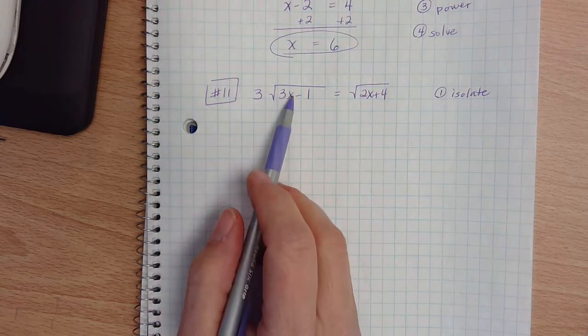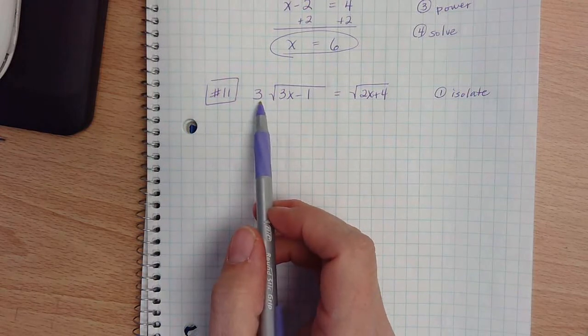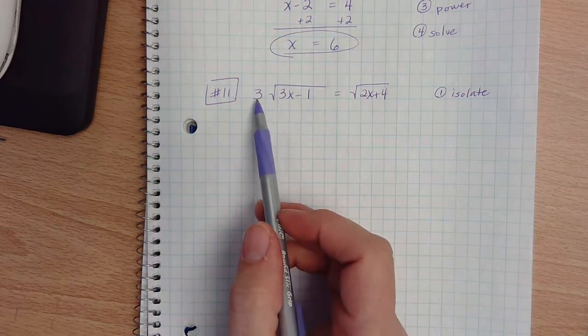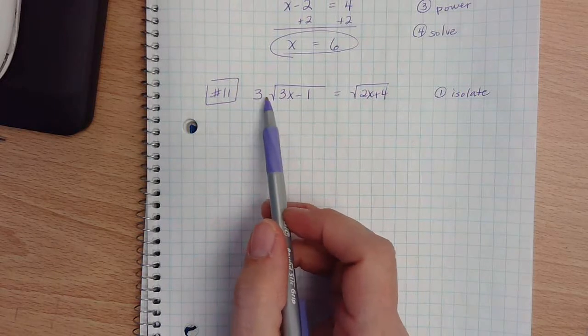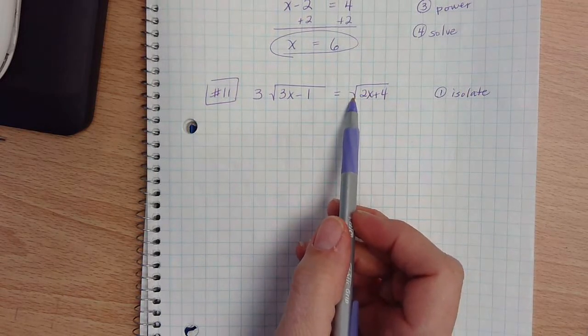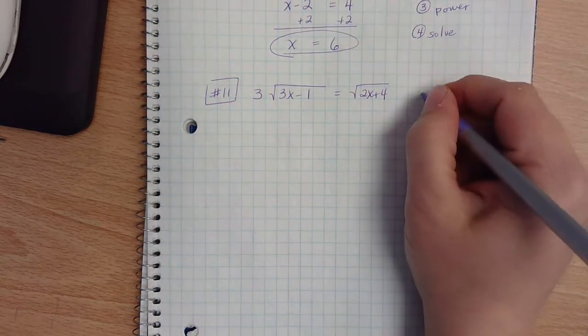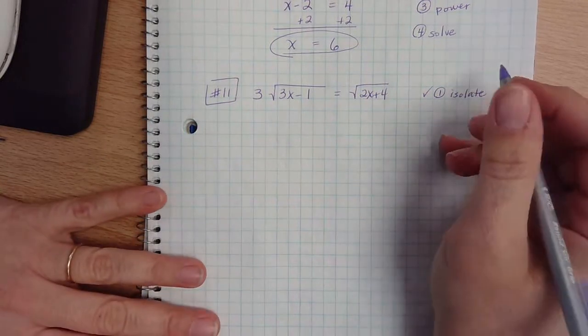This is 3 times square root 3x minus 1. The only thing I could do to get rid of that 3 would be to divide by 3. If I divide both sides by 3, I'll have a 1/3 on this side of the equation, and that's not better. So I'll leave it like this, and I will say this one's isolated.